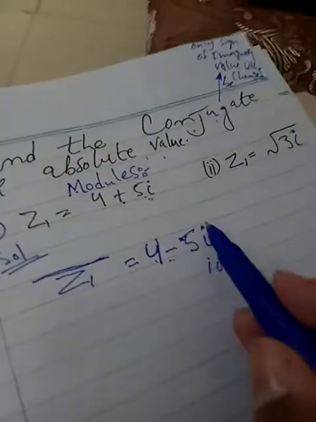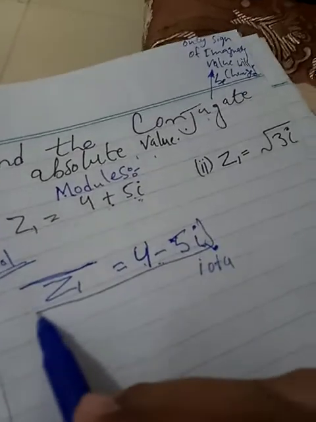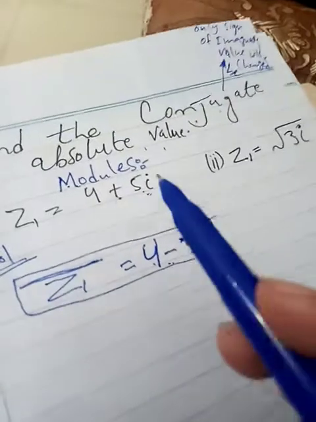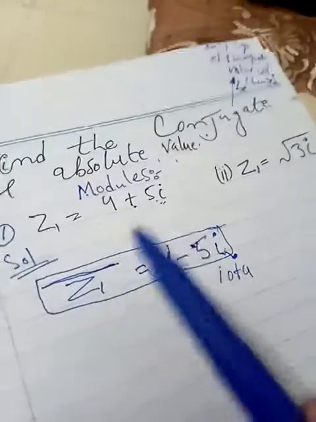This is the conjugate. We only have to change the sign of the value which has iota, and the value which has iota is known as the imaginary value.